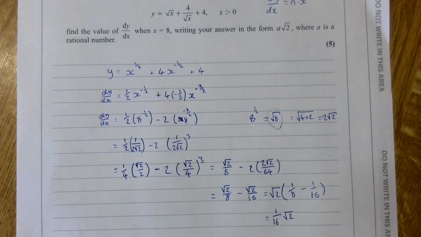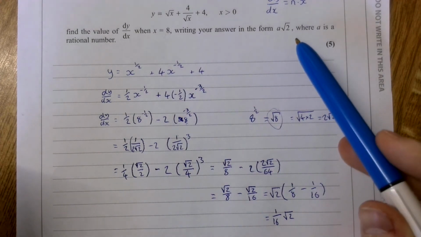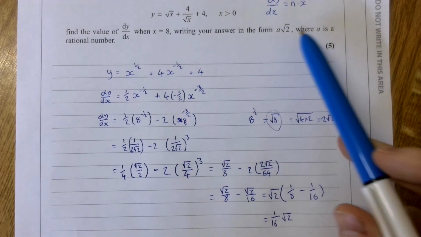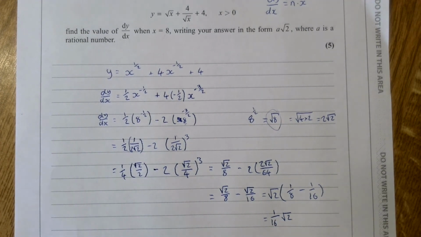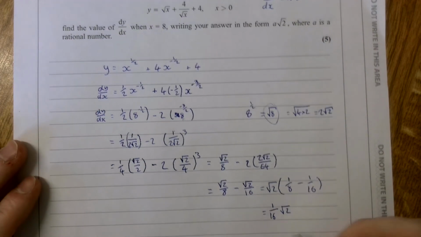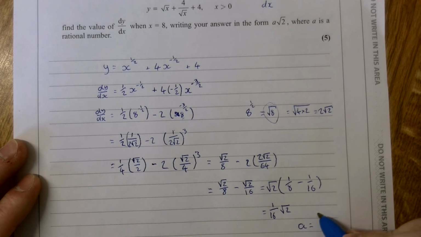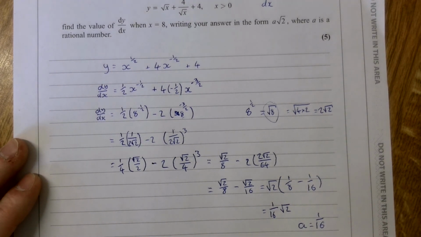This is in the form that we're asked for. We were asked to give it in the form a root 2, where a is a rational number. Well, this is a rational number. This is a ratio of two numbers, so it is definitely rational. And there's my root 2. So there's no confusion, I'm going to write down that therefore a is 1 over 16.